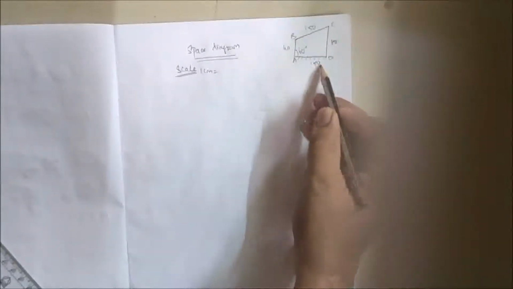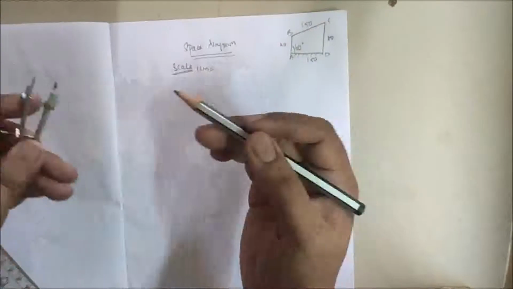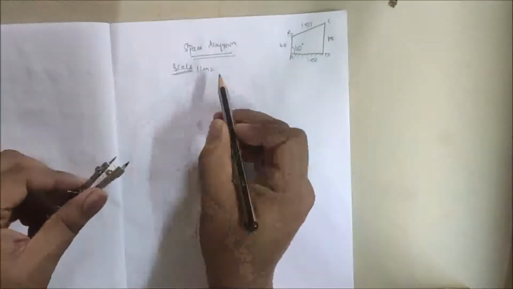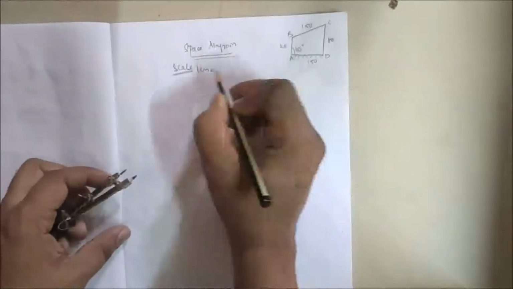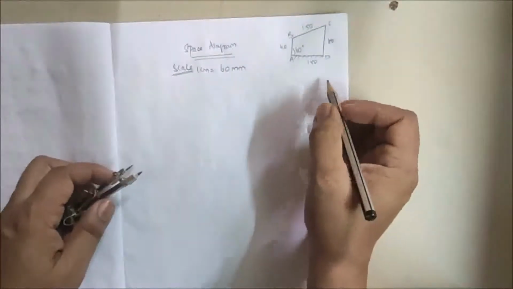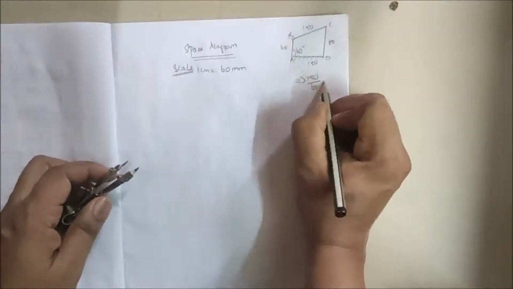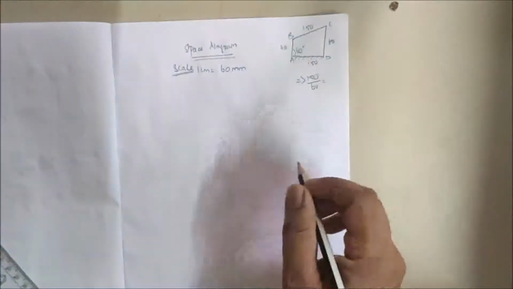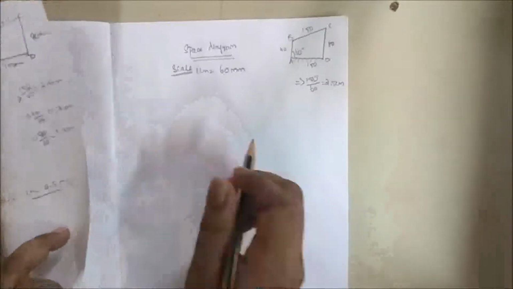Since the length is given as 150 mm, I am going to take the values based on my preference. Since I have a compass constraint, I am going to take a small value for the scale. You can take higher values of scale. So I am going to take 1 cm is equal to 60 mm as the scale. That means if we take this 150 mm length in our scale, it is going to be 2.5 cm.